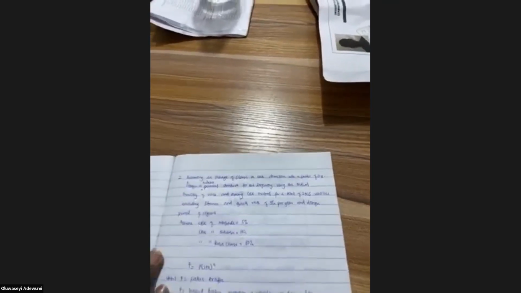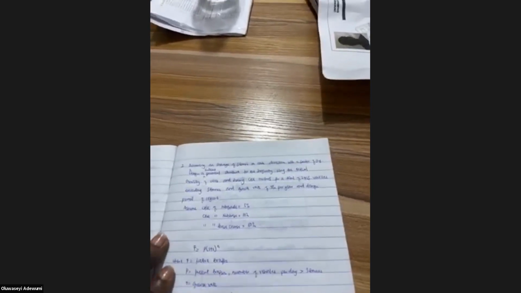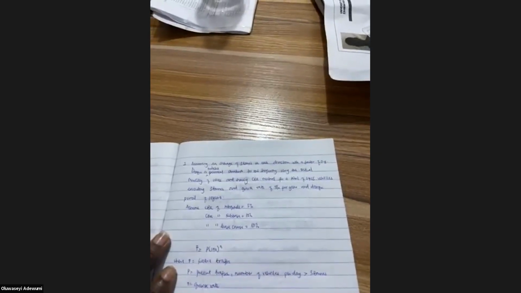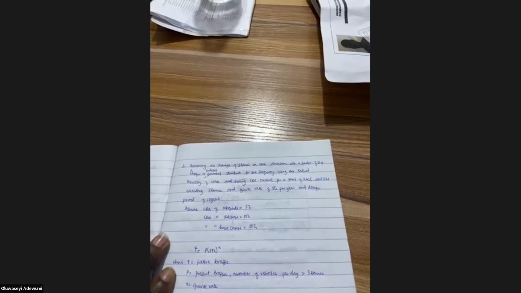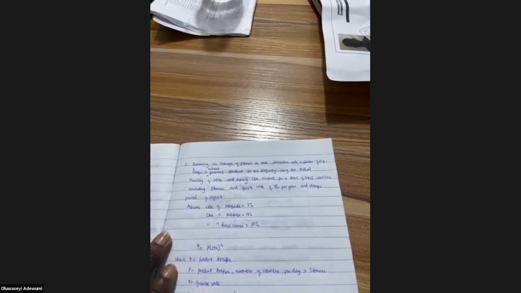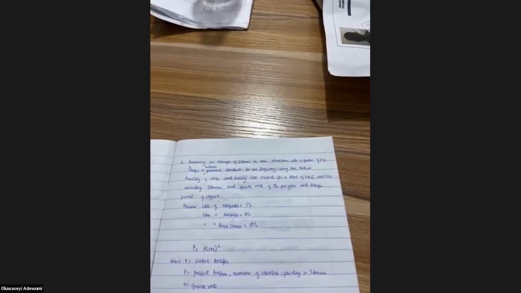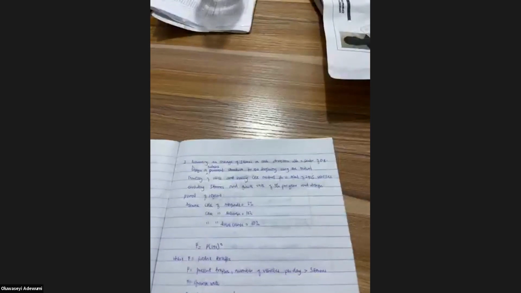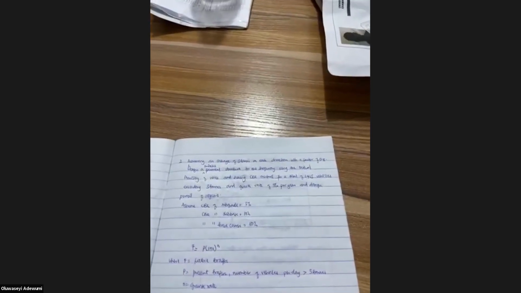Okay, now, assumptions. Assume CBR of subgrade is equal to 5%. Is equal to what? 5%. 5, F-I-V-E.